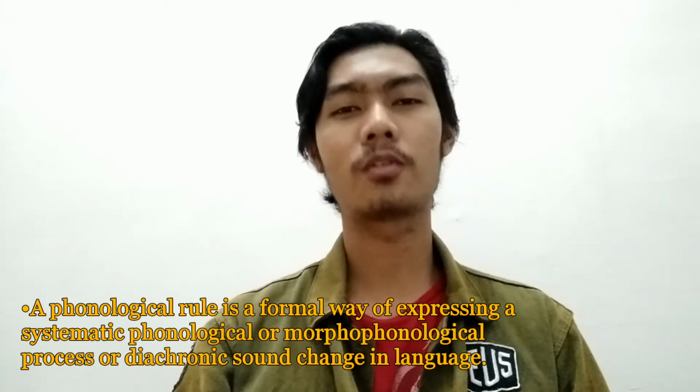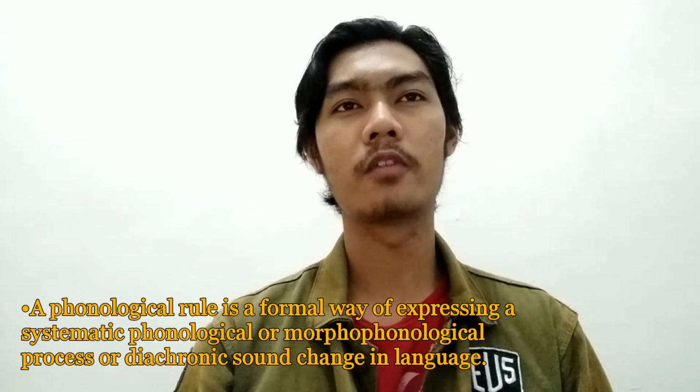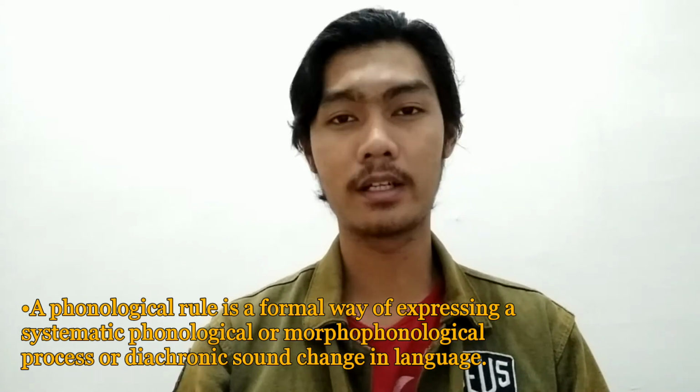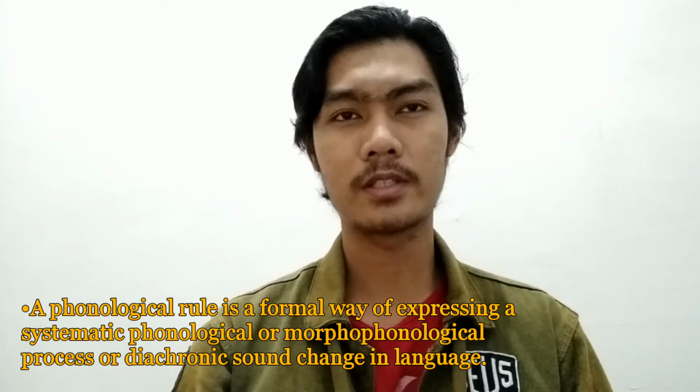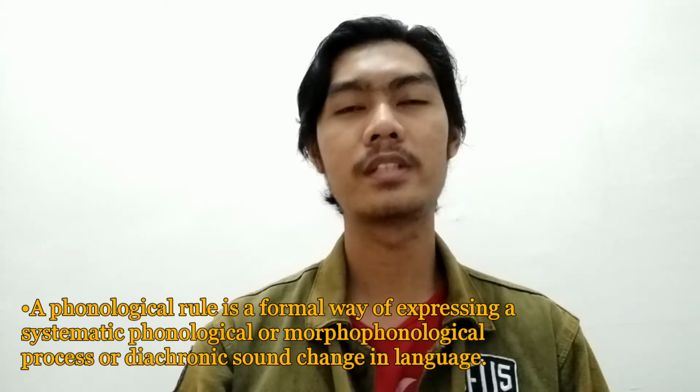A phonological rule is a formal way of expressing a systematic phonological or morphophonological process or diachronic sound change in language. Phonological rules are commonly used in generative phonology as a notation to capture sound-related operations and computation the human brain performs. When producing or comprehending spoken language, they may use phonetic notation or distinctive features, or both.